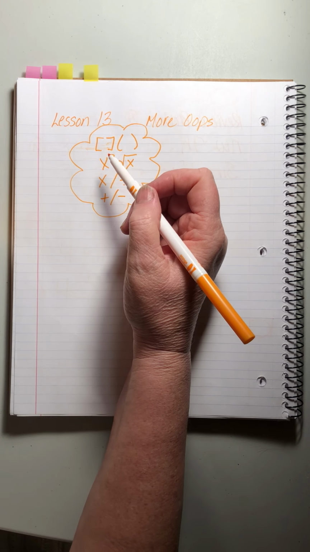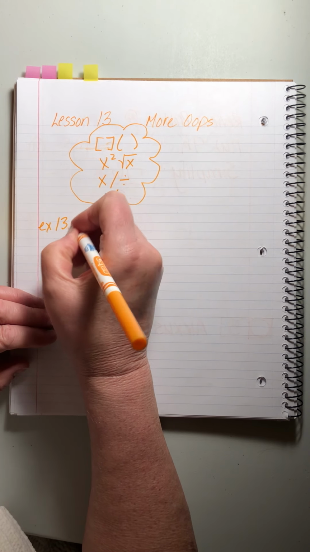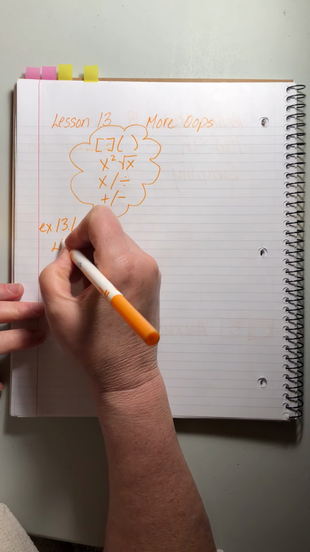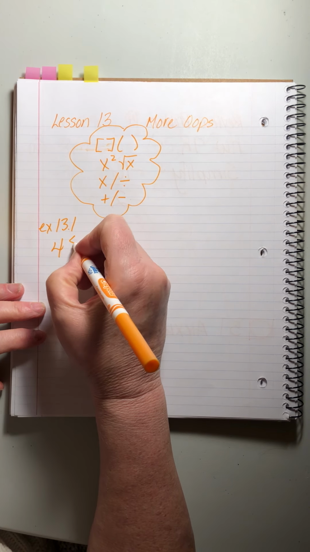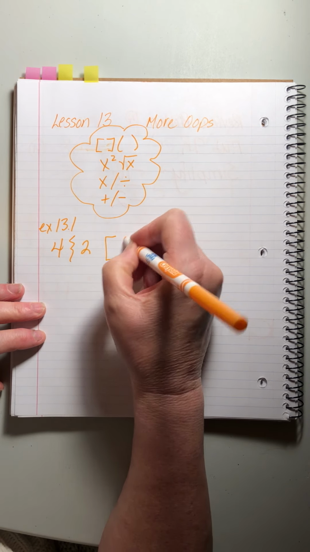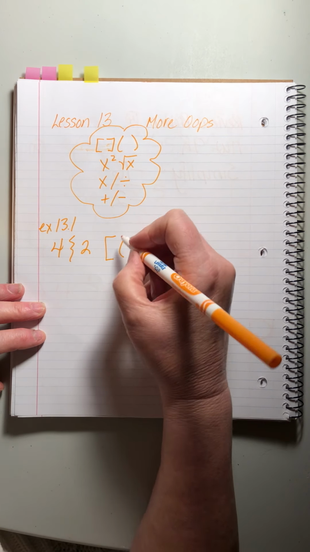All right, let's look at the first one. Are you ready? I know I am. 13.1. Turn my page. Our instructions are to simplify. I have to tell you, these problems are long, and it's fairly important that we copy them as they're written in the book. As we get more proficient at these, I'll give you some shortcuts.